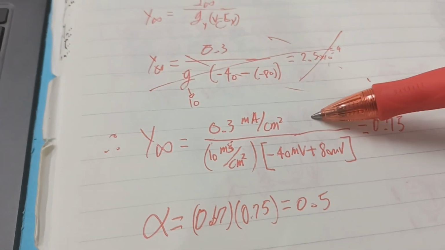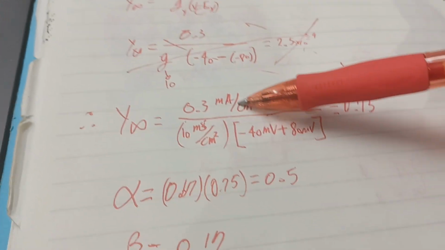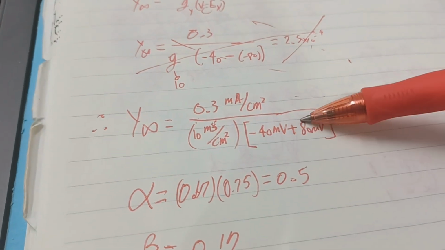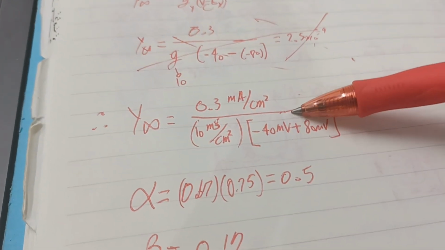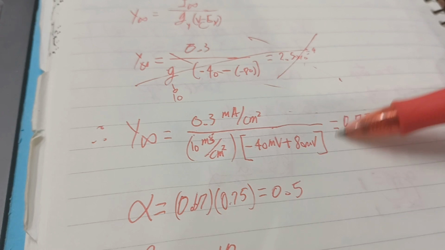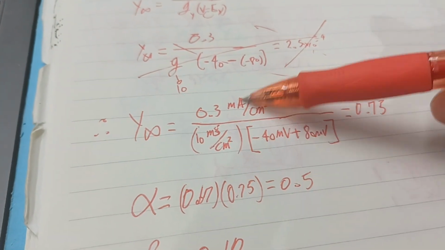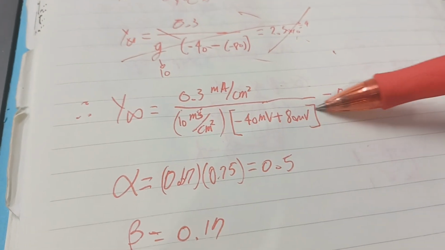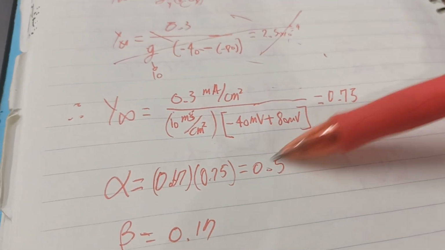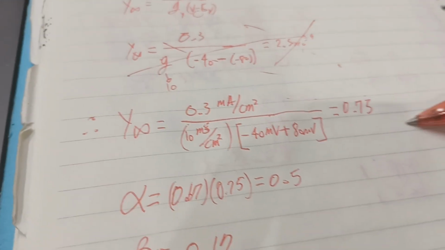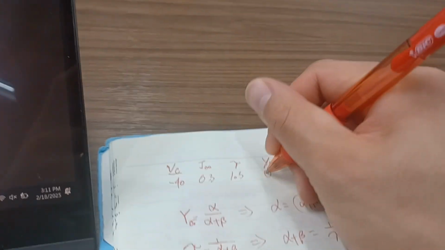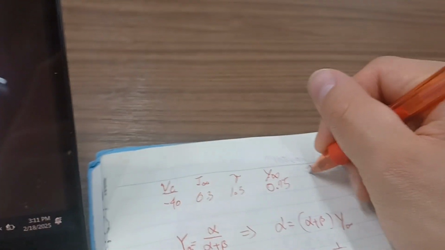What you have to do for this one, at least in this particular example, is do it all with the basic numbers, and then just multiply by 1,000, and you'll get this number. Because there's milli, it kind of cancels out, but this is still a millivolt, so you have to multiply by 1,000 to compensate. But anyway, you get 0.75, and by that point, you're kind of already done.